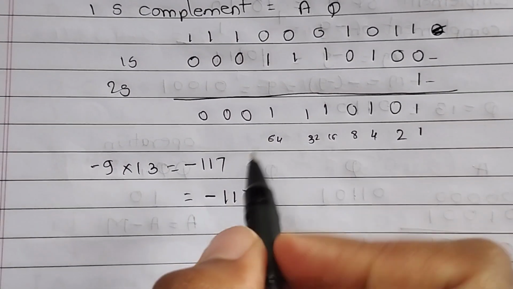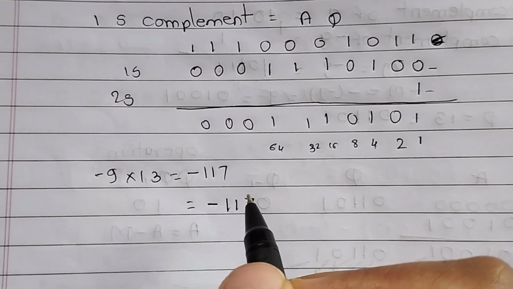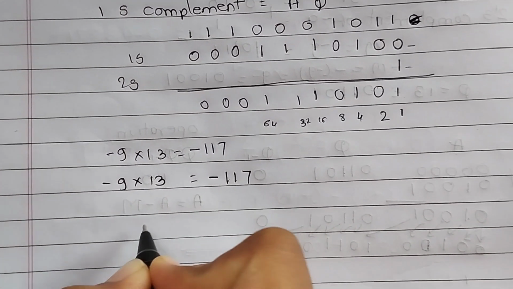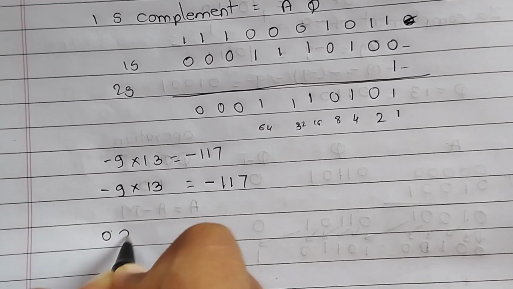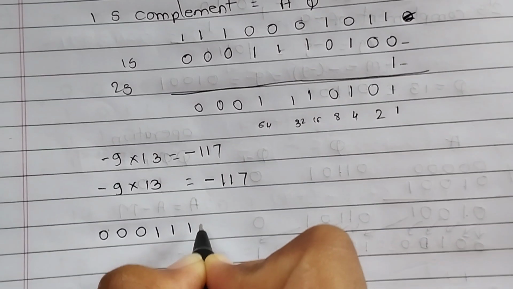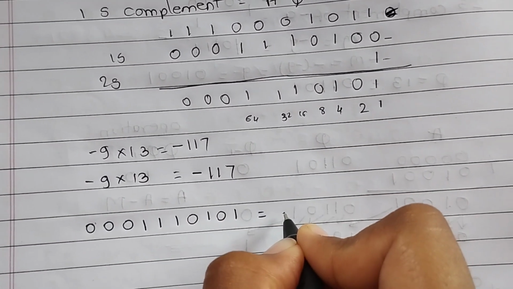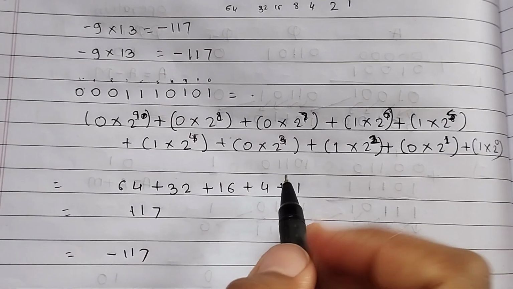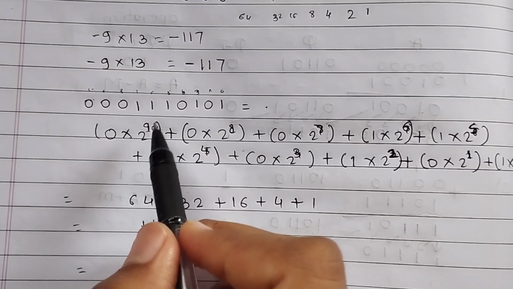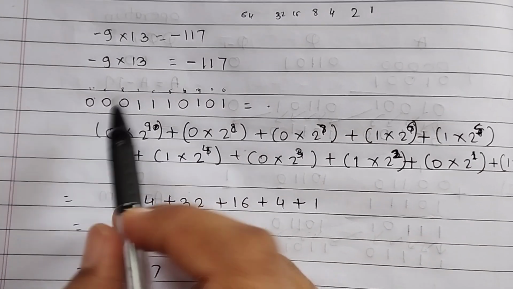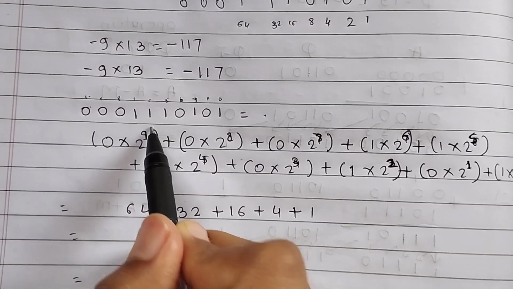So we find the correct answer to the question. At the end we prove it here also. So this 0 0 0 1 1 1 0 1 0 1 we write in the form of powers, meaning 0 into 2 raised to 9, because a total of 10 bits are present in the given binary number.